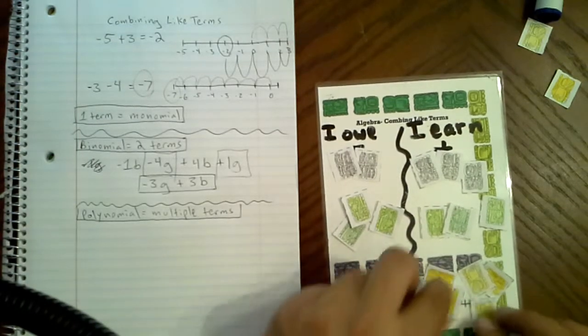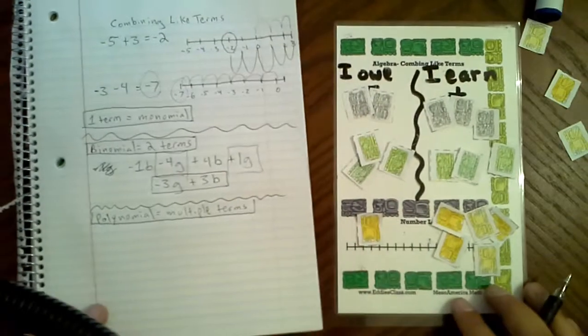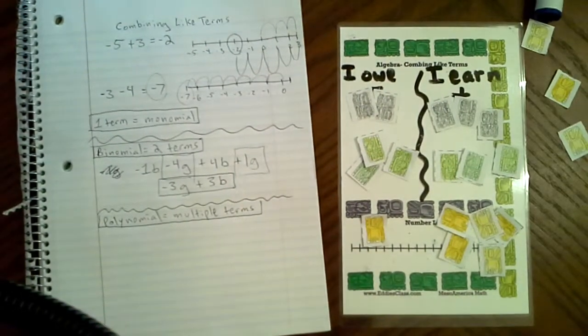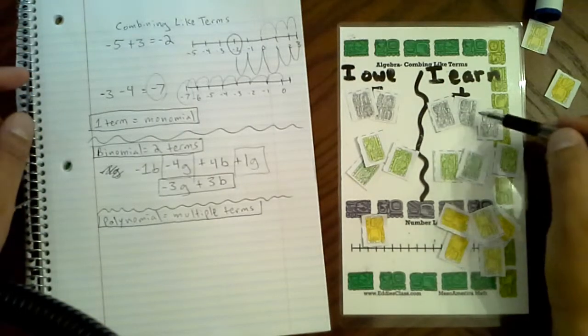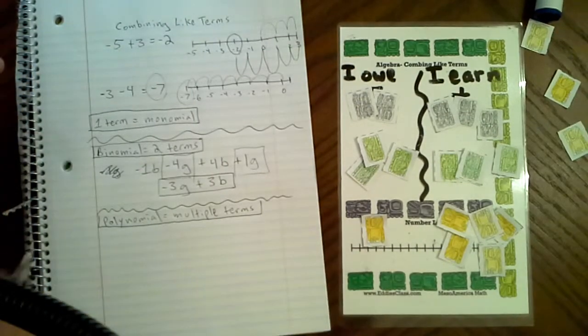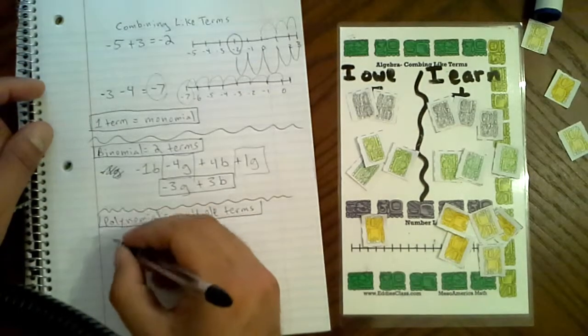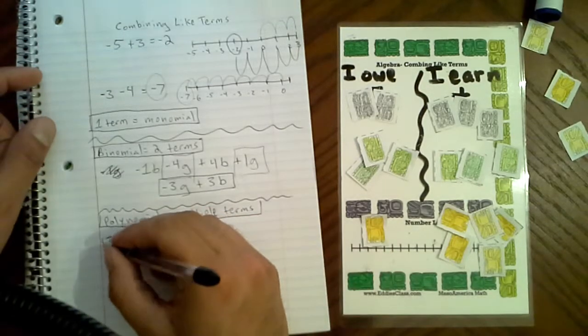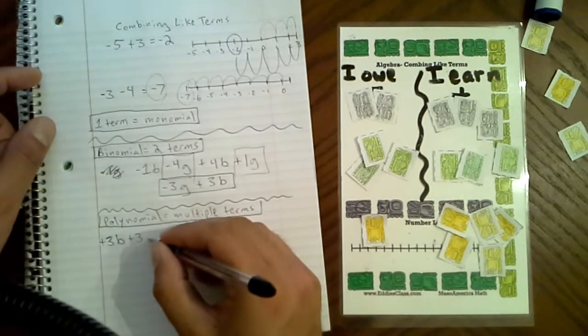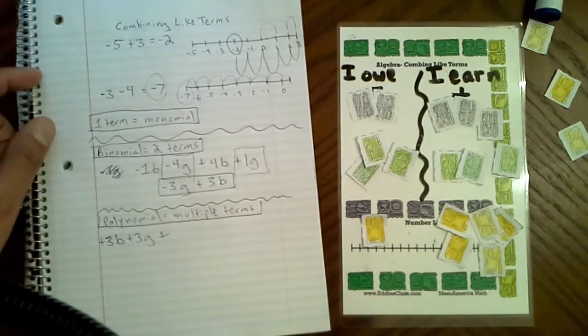Okay? So let's write this down. I want you also to notice that the order in which we write them down doesn't matter. So I can start out with how much I earned first. So let's see the black ones, 1, 2, 3. That'll be 3 black ones, and then the green ones. I owed 1, 2, 3, plus 3 green ones, and then gold.